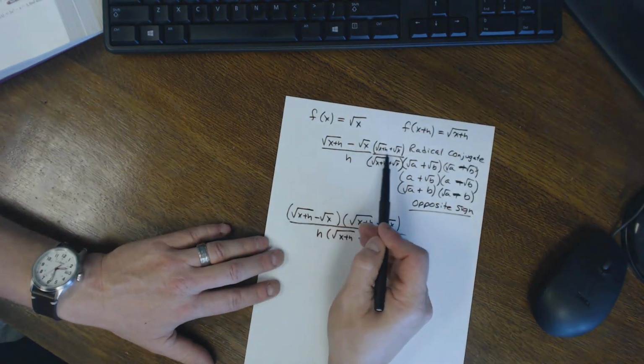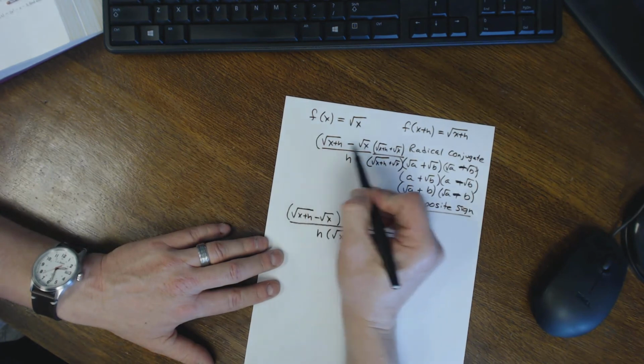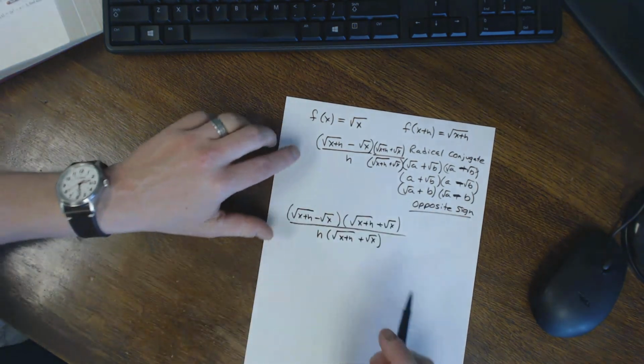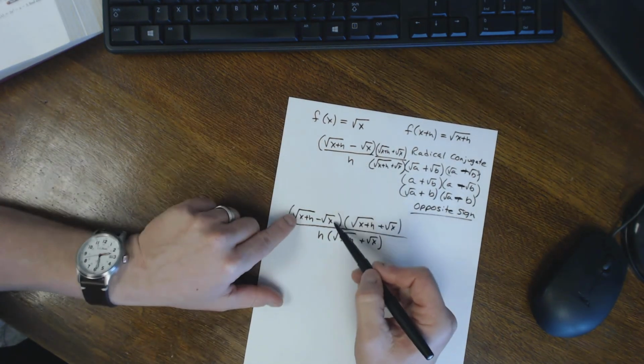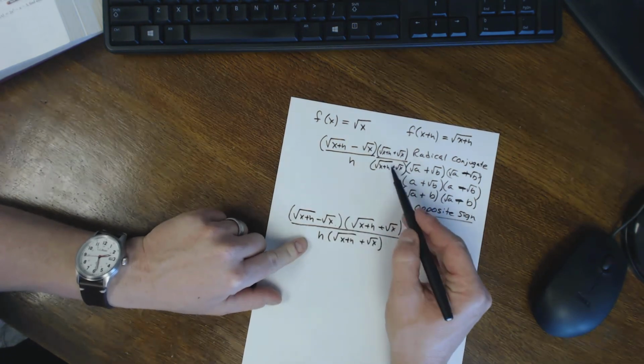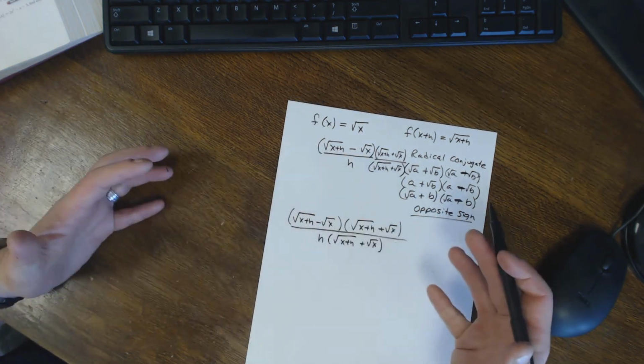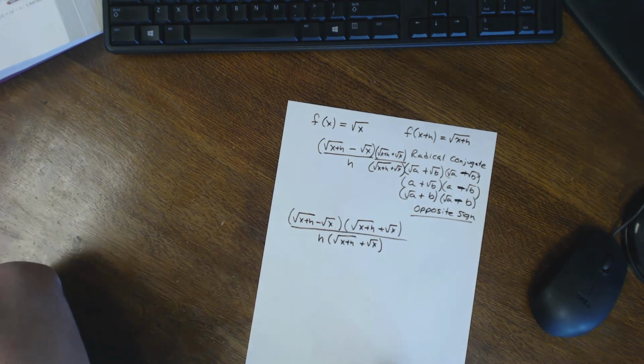All I did was rewrite all of this and put parentheses around it. So now this part becomes this part, and this part becomes this part. Because I'm multiplying them together, I can make them one big fraction.